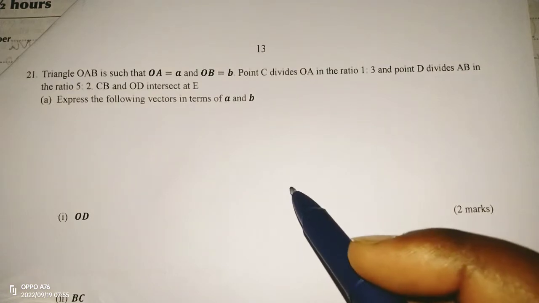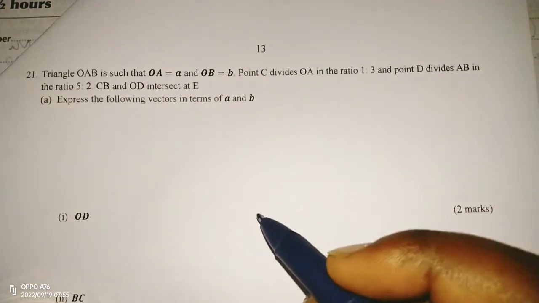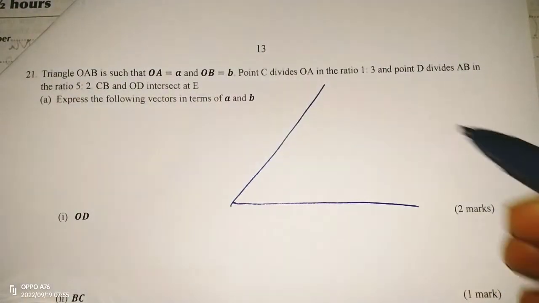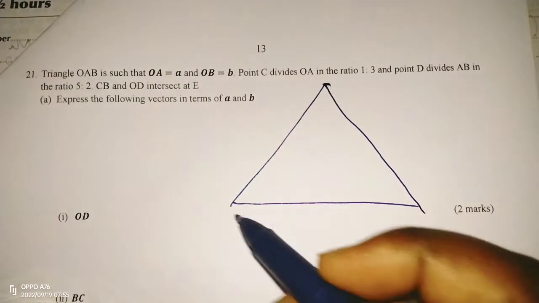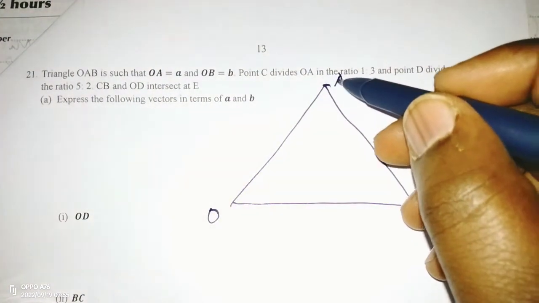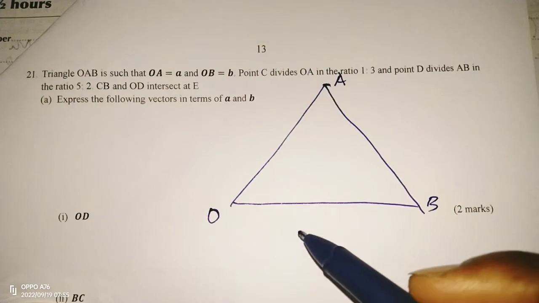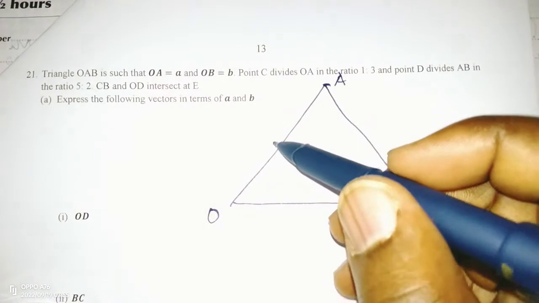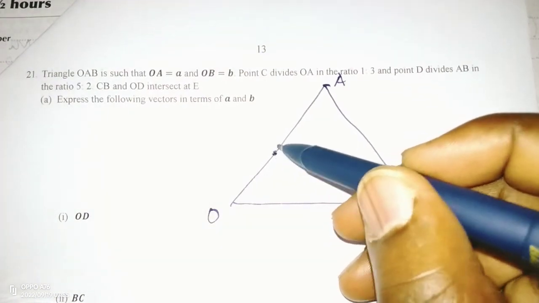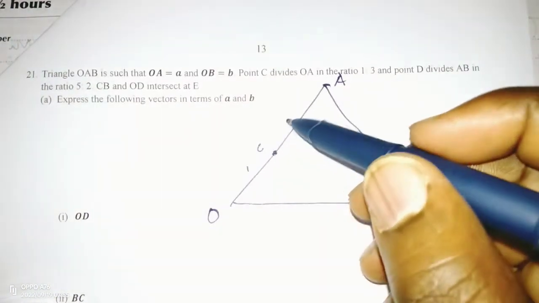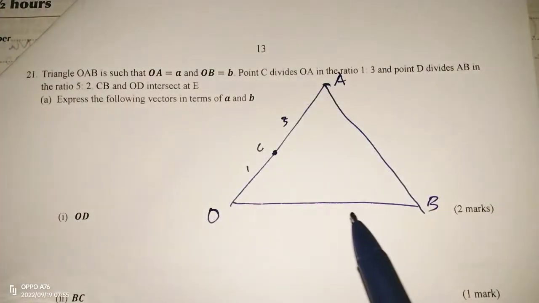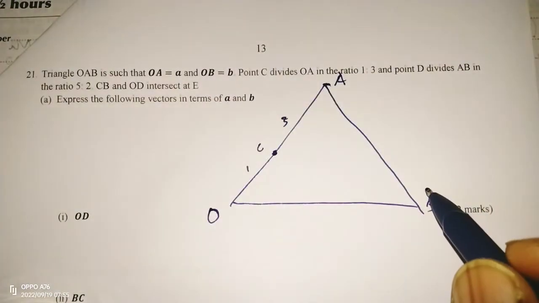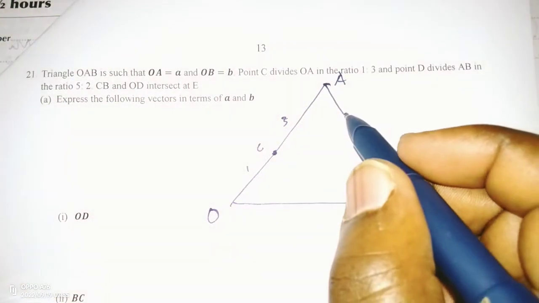The first thing we should do before we continue approaching the question is sketch the triangle. So if we say this is our triangle OAB, then there is a point C dividing OA in the ratio 1:3. It means C is somewhere here. So that is 1:3.